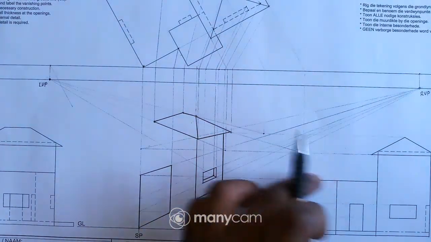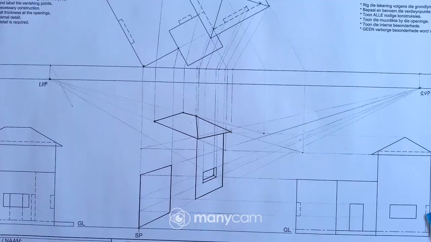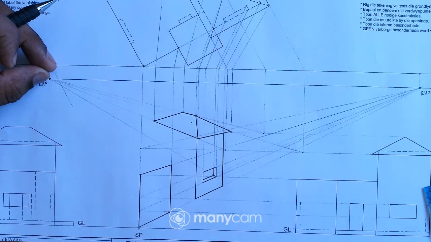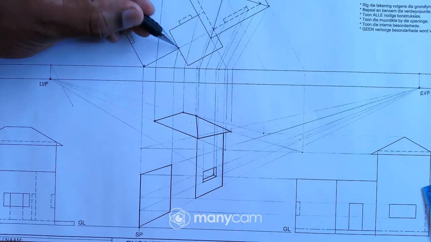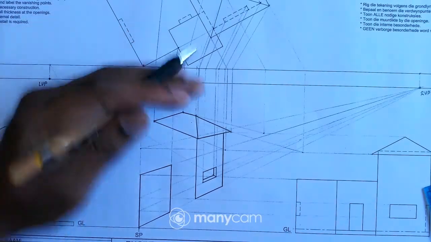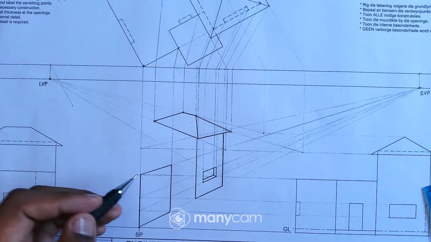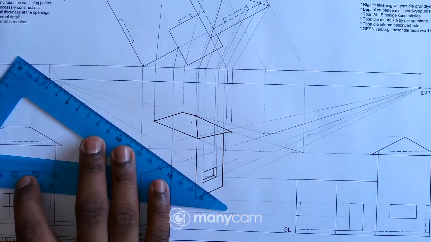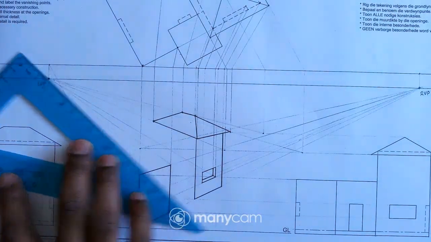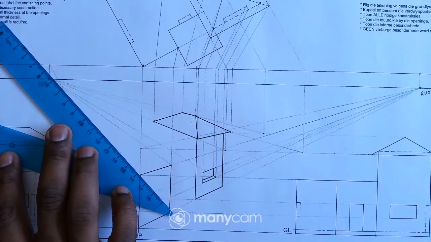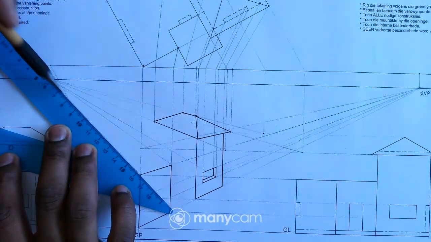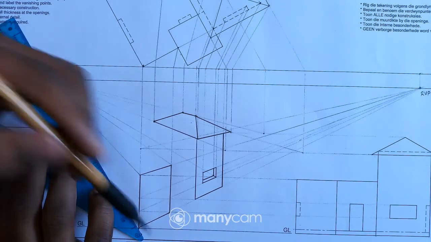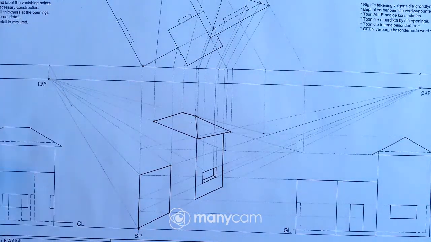Okay, so this wall is right over there. Now I can just project these points to my left vanishing point, because these 2 points have lines going up towards our left side, right? So I'll start with this point, take it to the LVP, and also this point, project that point to my LVP and the ground level, like that.